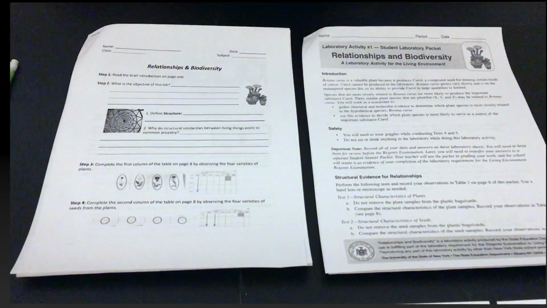Now, it's really important to remember that this is a simulation, so it's not a real plant and doesn't really cure cancer, but it's a simulation.